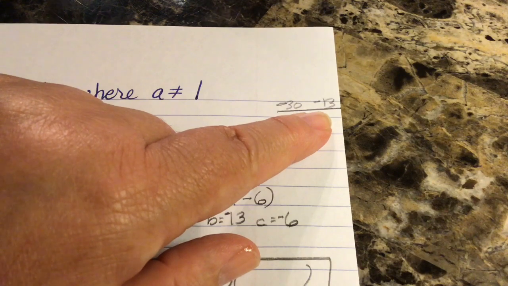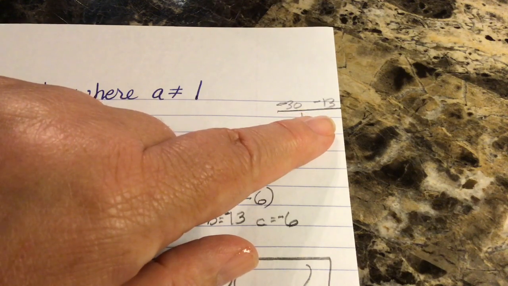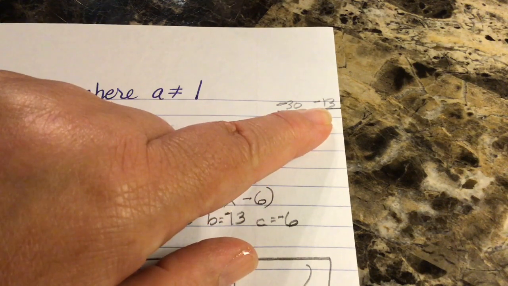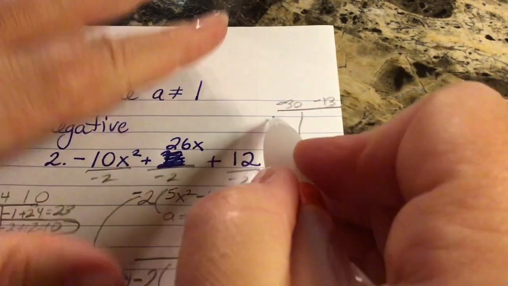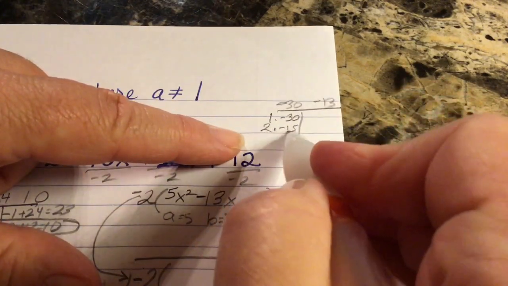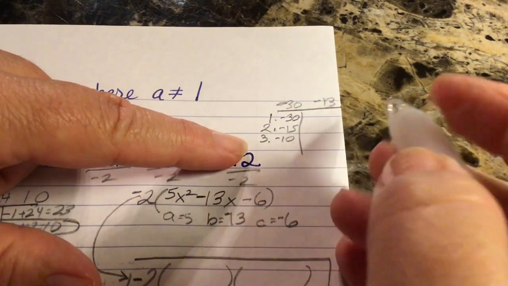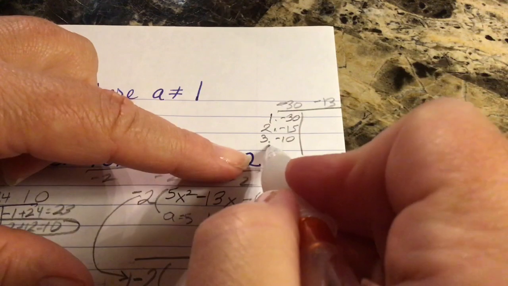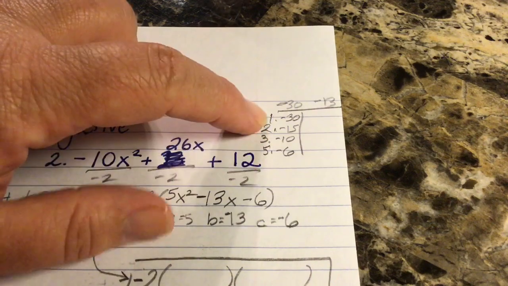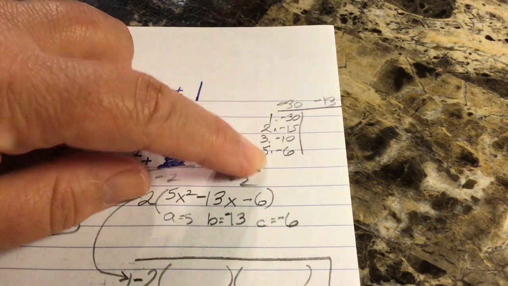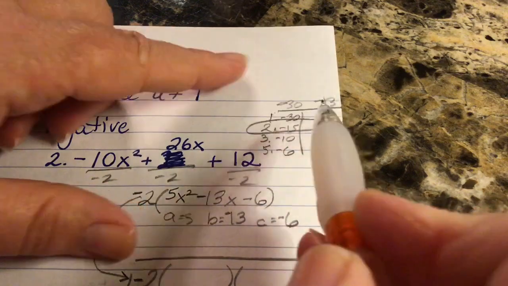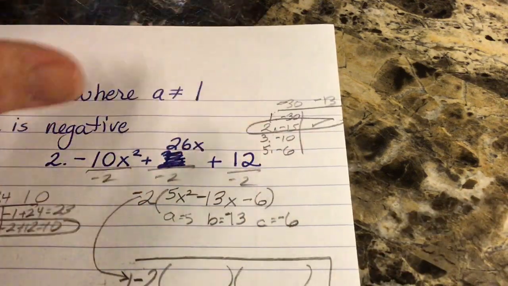So that means I'm going to have a positive factor and a negative factor. And the negative factor needs to be the largest number to get a negative sum. So I'm going to have 1 times -30, 2 times -15, 3 times -10, 4 does not go into 30, 5 times -6. And that's it. Okay, then I need to look at these and figure out, and you can do this in your head, which of these 4 pairs of factors, when I add them, do I get -13? And hopefully you see 2 plus -15 would be -13.